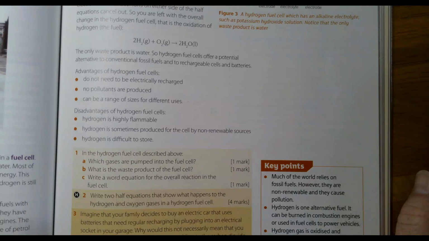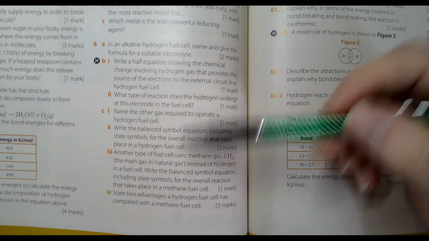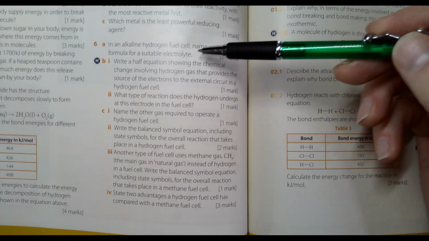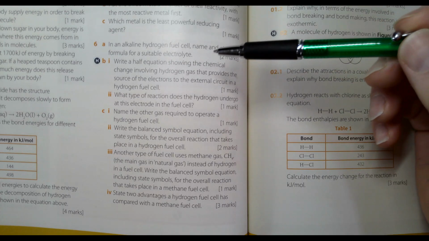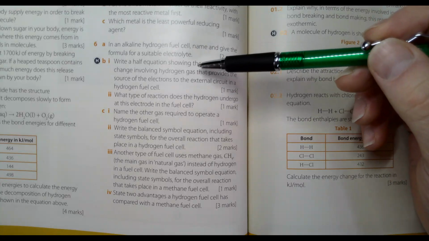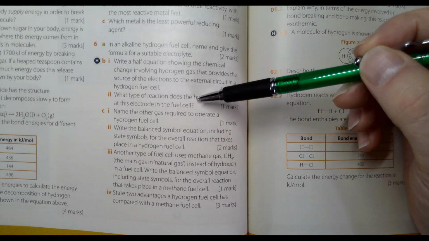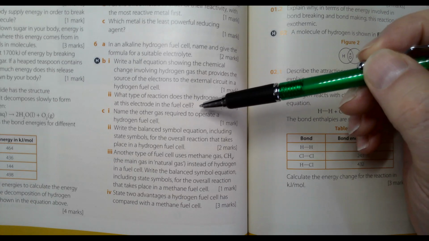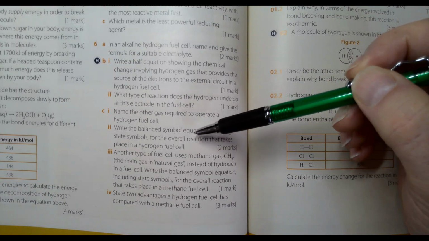Yeah, that's it. I think question 6 though is a really nice example of the sort of questions you might get. So in an alkaline fuel cell, name and give the formula for a suitable electrolyte, so sodium hydroxide and NaOH. The chemical reactions I was just talking about, what type of reaction, so oxidation or reduction, as I've just covered, and the other gas required, so we've just covered that. The overall balanced equation.